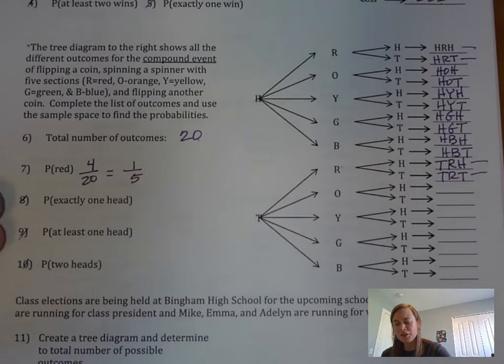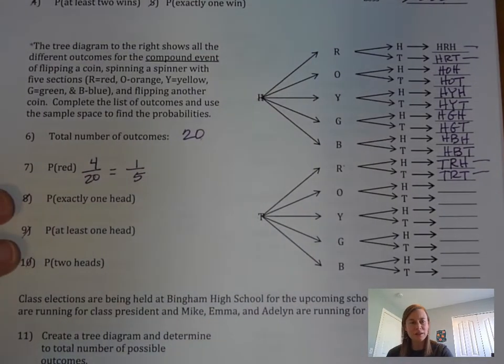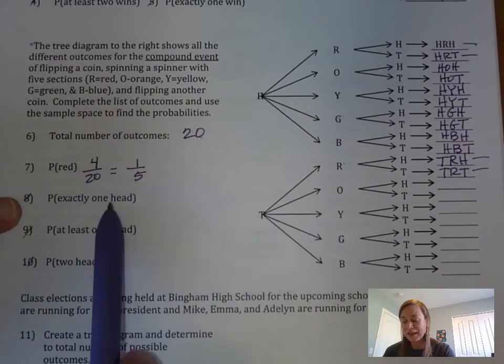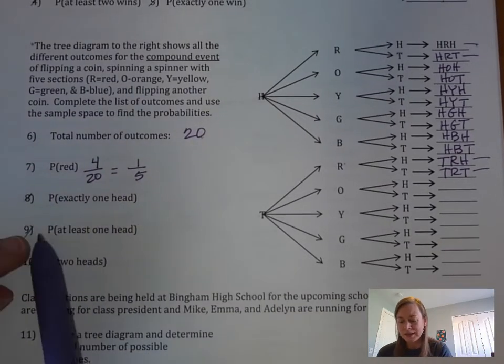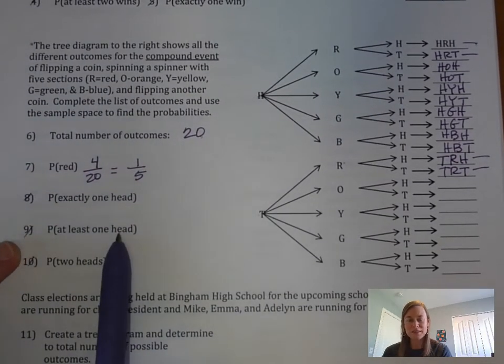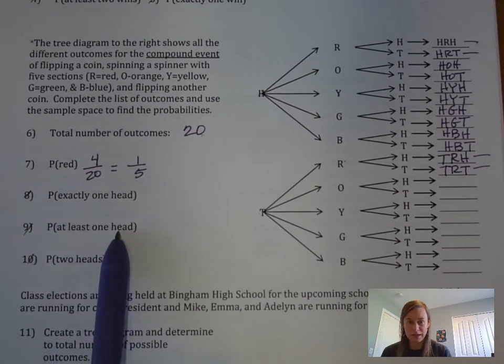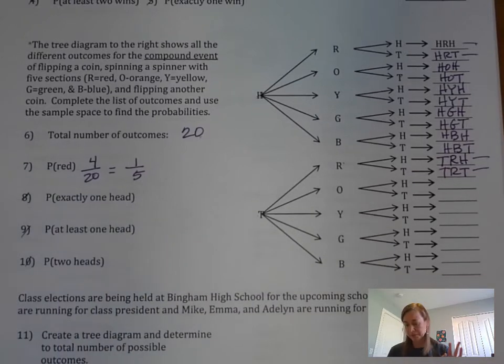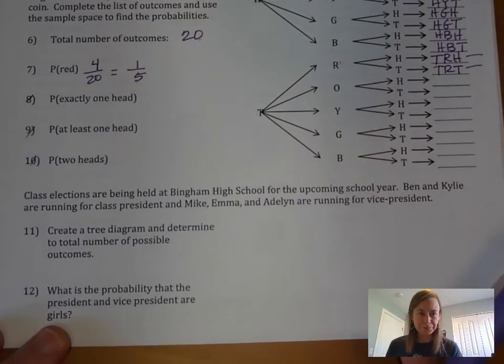Okay, I'm going to let you work on 8, 9, and 10 by yourself, but again, just to be clear, exactly 1 head means exactly 1. At least 1 head means 1 or 2 heads. Both would be good.